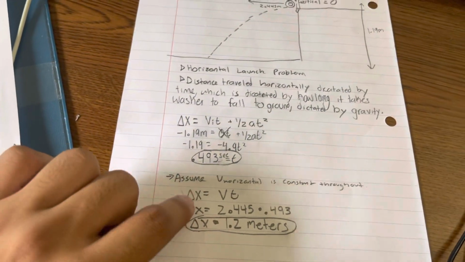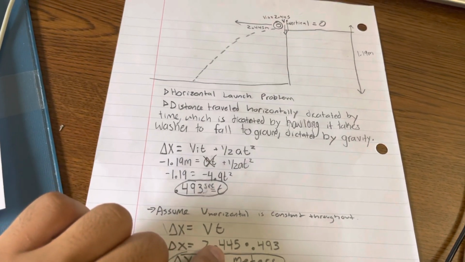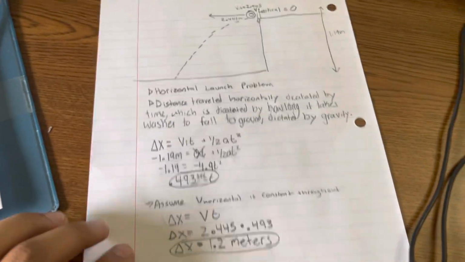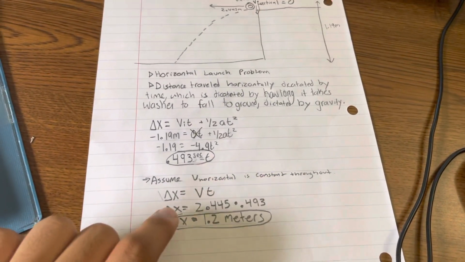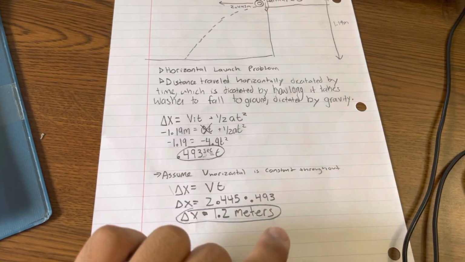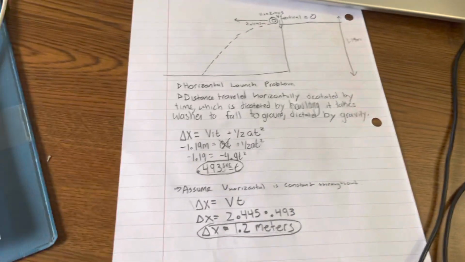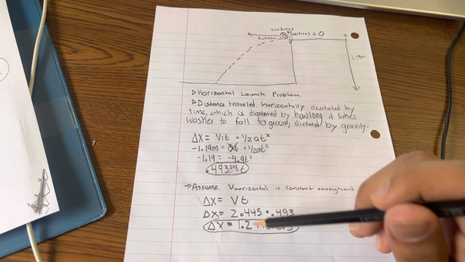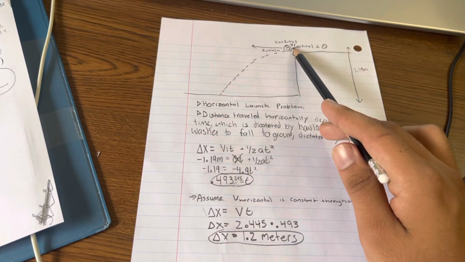And then we take this time right here, and we can plug it into the equation. Change in x is equal to vt, because we assume that the horizontal velocity stays the same. So change in x is equal to vt. Change in x is equal to 2.445 times 0.493. Change in x is equal to 1.2 meters. That is the total distance it will travel in that time with this velocity right here.